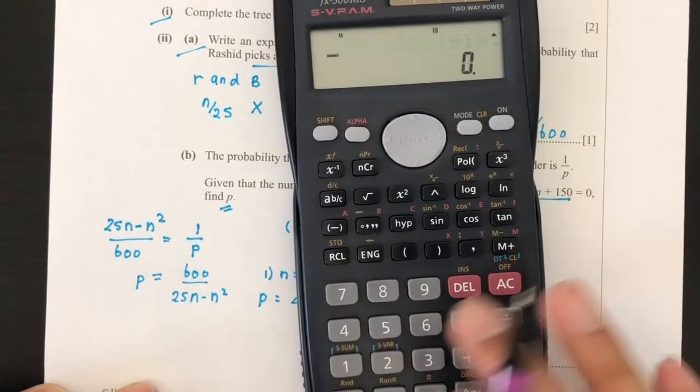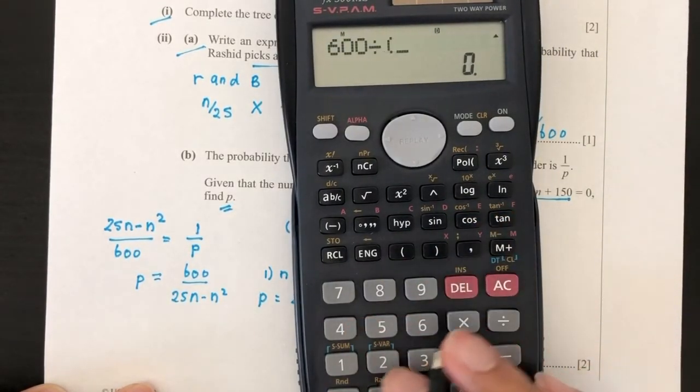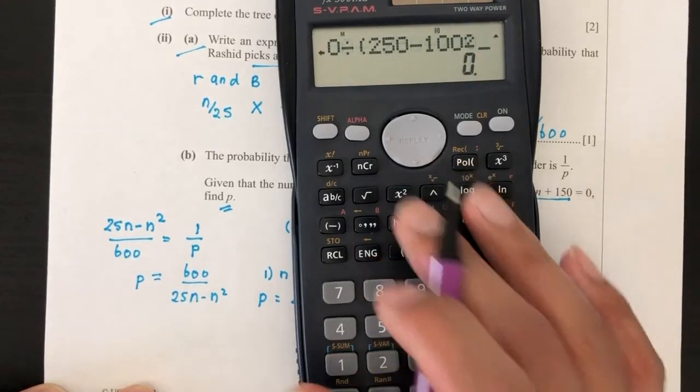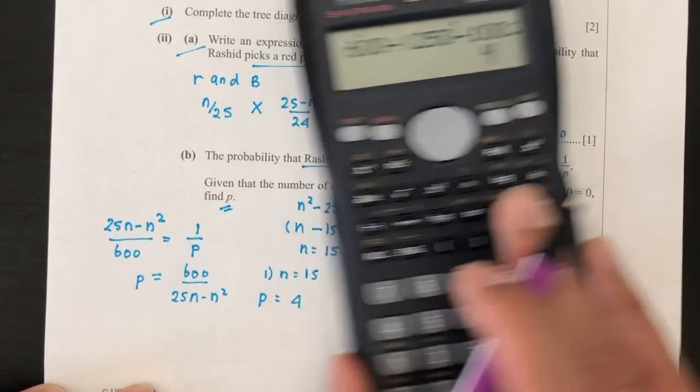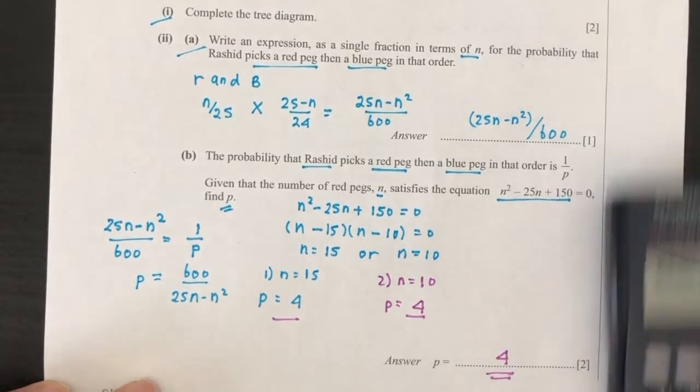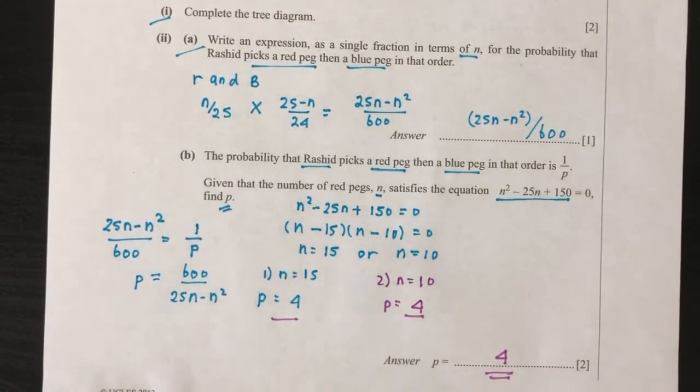what? That will be 600 divided by 250 minus 100, so 100. That will be 4 as well. So the value of p will be 4 for the two values. So p is 4, same values. Okay, so that will be part B.